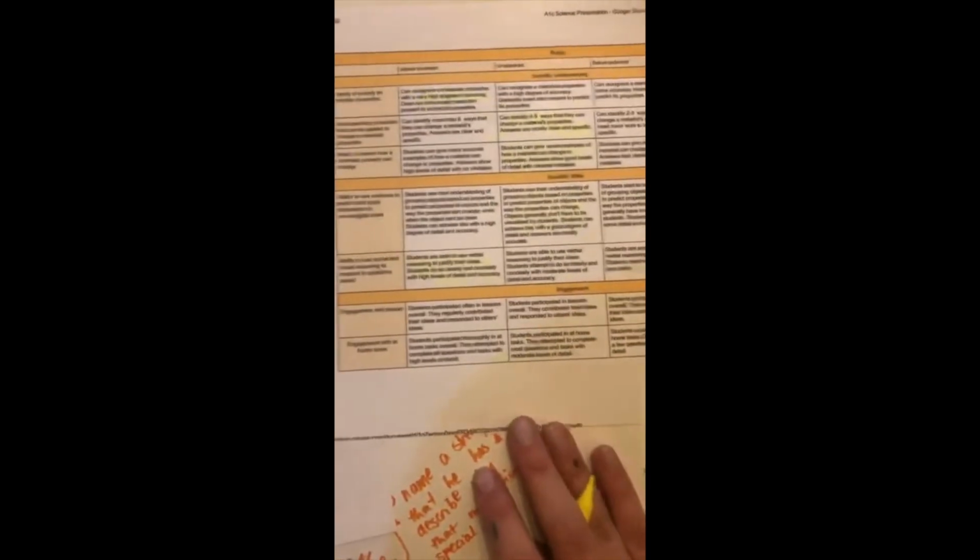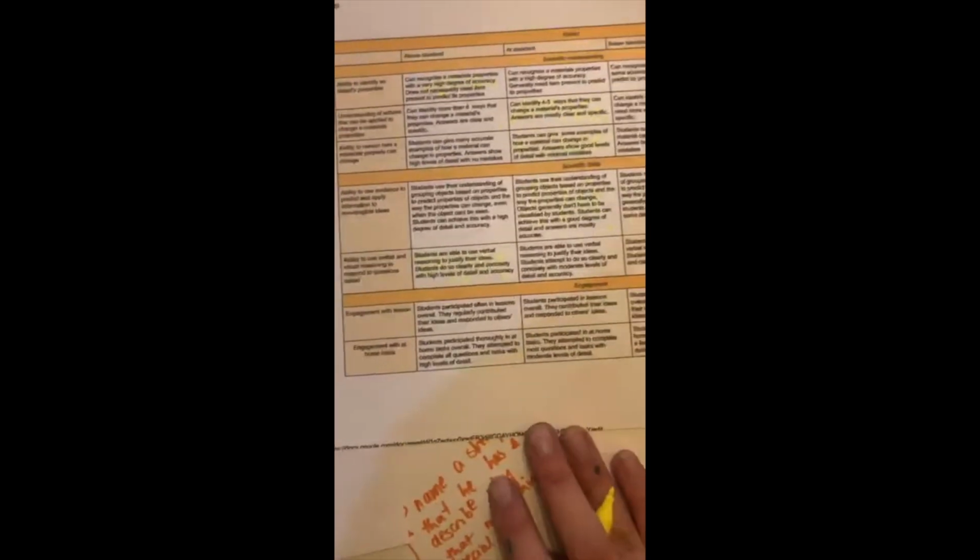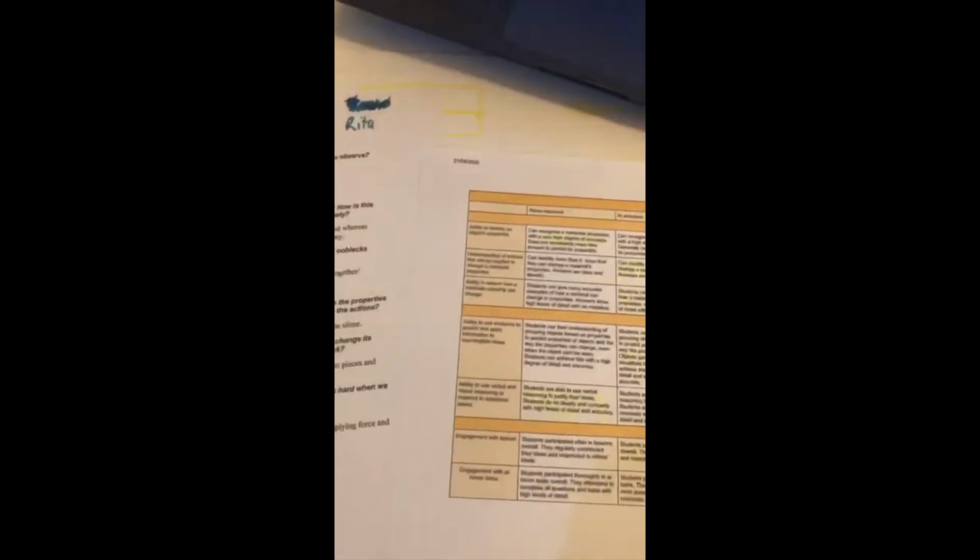Going on to the engagement. Her level of engagement with the lesson, we're going to give her at standard. She participated in many different ideas and responded to other people's ideas too. For engagement with the homework tasks, she didn't complete both tasks, she only did the UoW. So we're going to go somewhat participated with tasks. They were required to do both. So the below standard is probably the most appropriate here.